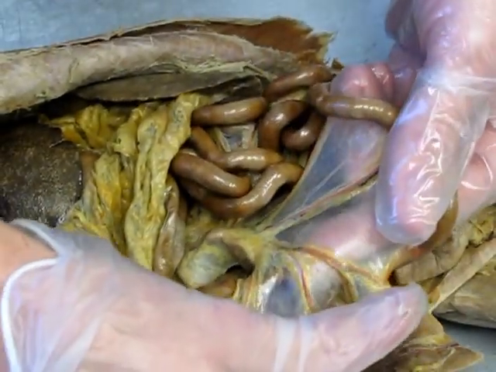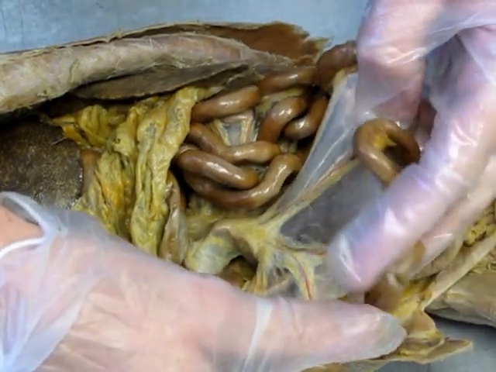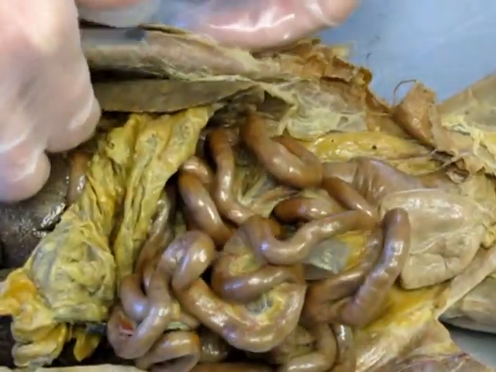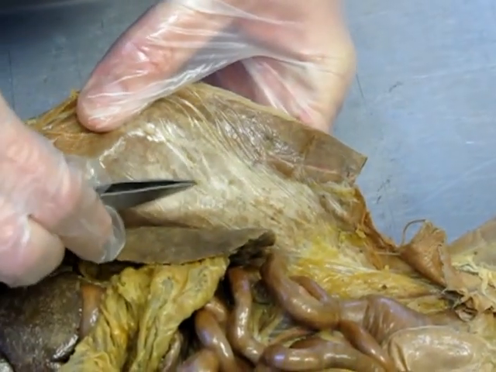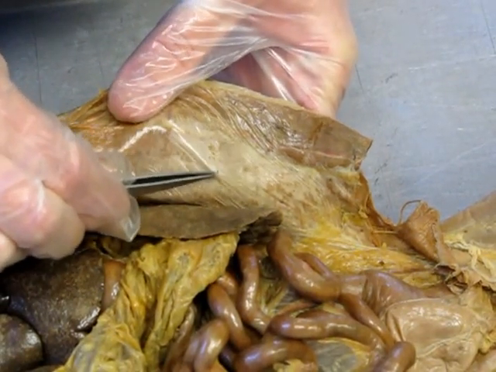Here, as we pull the intestines out, we can see the mesentery with all the arteries, veins, and lymphatics and nerves going out. And then we can see the peritoneum. Okay, this is the parietal peritoneum because it's found on the abdominal wall, and that's this clear layer right here.